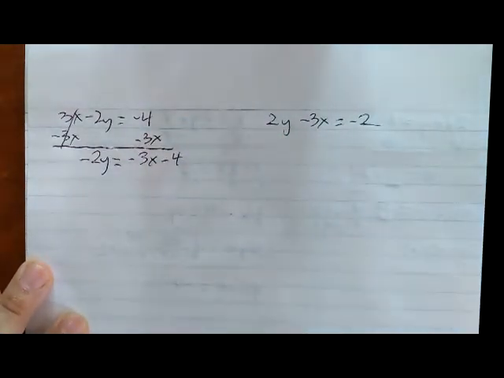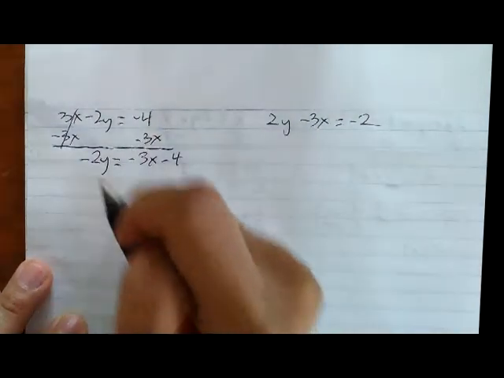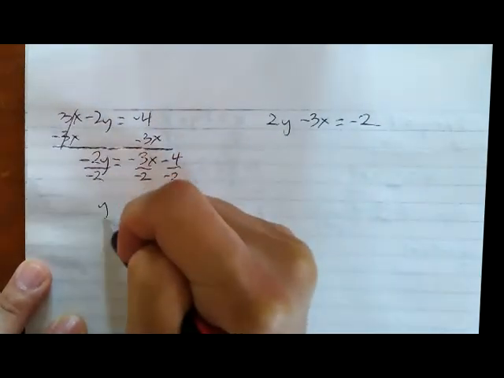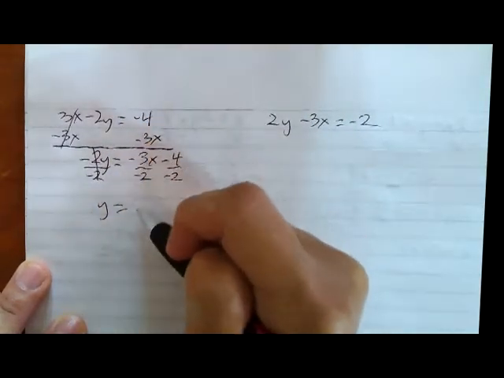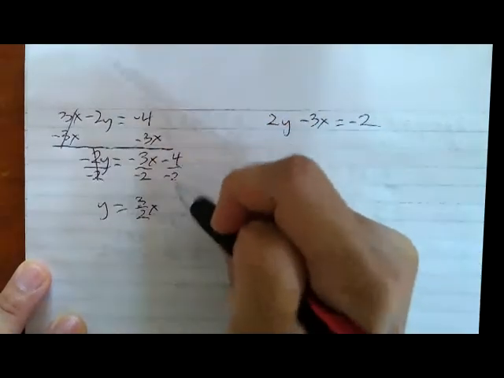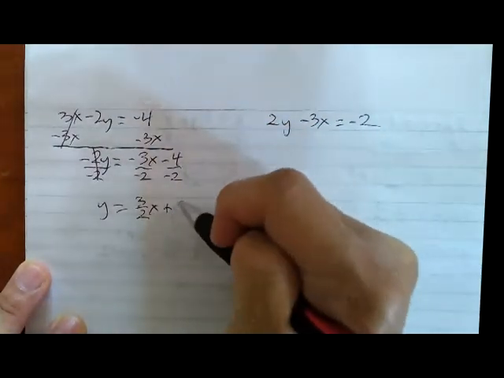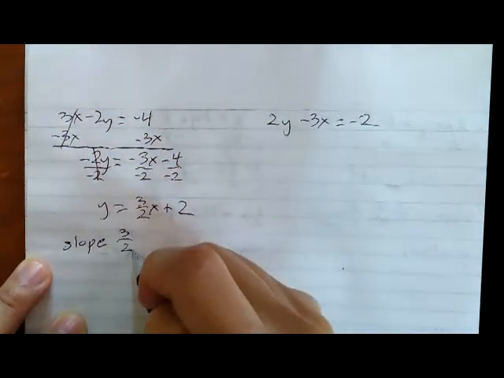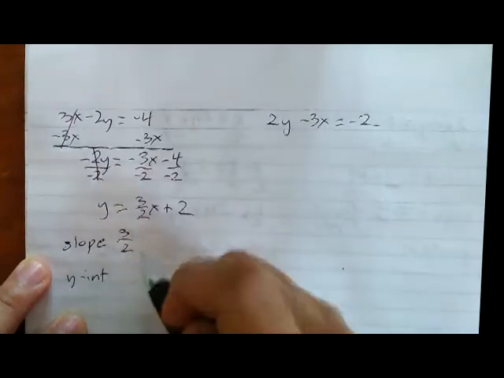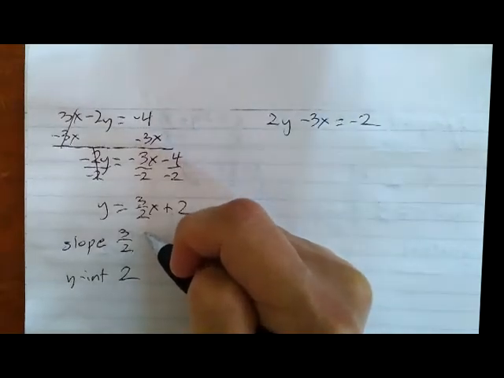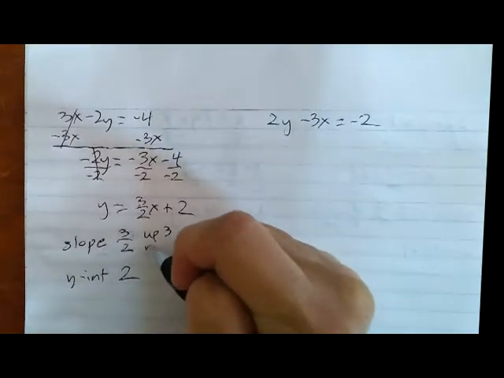Okay, almost there. Just got to get y by itself now. Got to get rid of that negative 2. We need to undo the multiplication. Divide everything by negative 2. So that's gone. Y equals 3/2 x. It doesn't divide nicely, so I'll just leave it as a fraction. The signs are the same, so it's plus 4 divided by 2 is 2. Slope, 3/2. Y-intercept, 2. The directions we need to move: up 3, right 2.